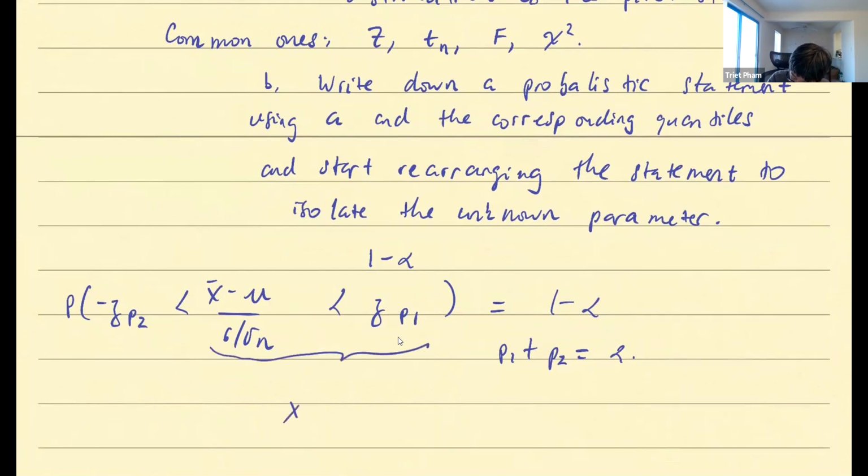You get X bar. Sorry, not X bar, I want mu. So mu here will be bigger than X bar minus Z_{P1} sigma over root n, and working with this gives me mu is less than X bar plus Z_{P2} sigma over root n.